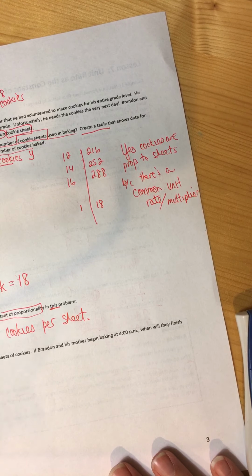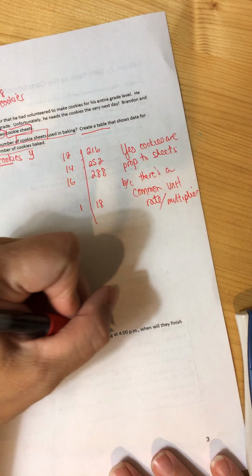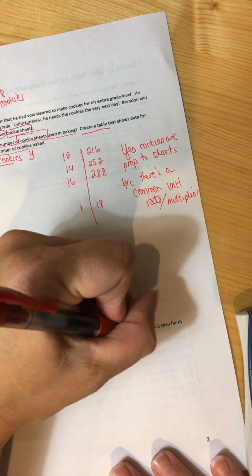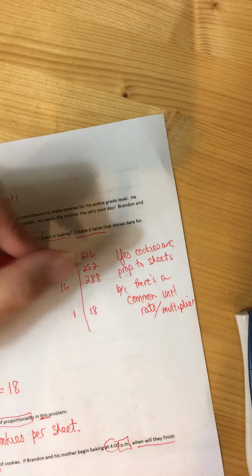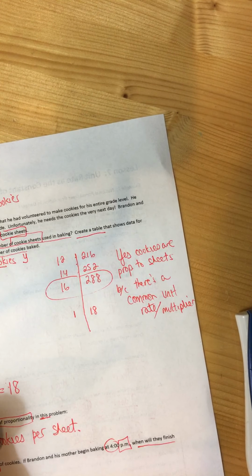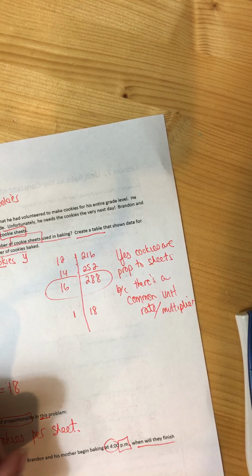And then moving on to letter E here, it takes 2 hours to bake 8 sheets of cookies. Brandon and his mother began baking at 4:00 p.m. When would they finish? So we know that we need 16 sheets of cookies.